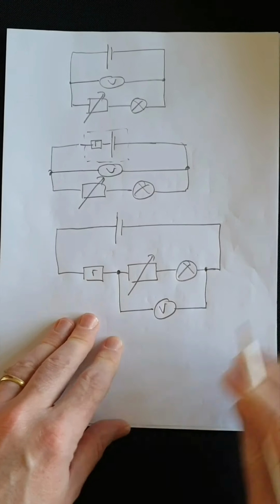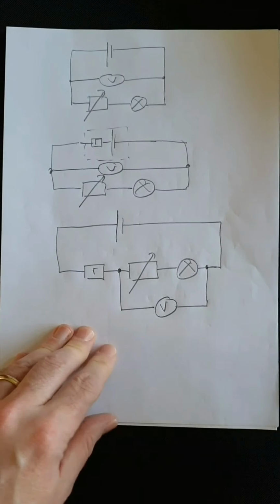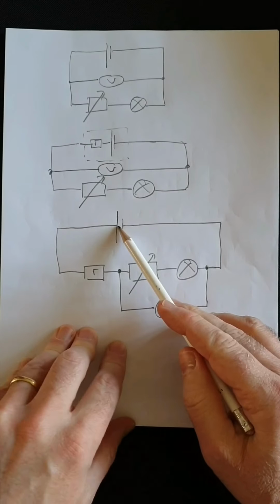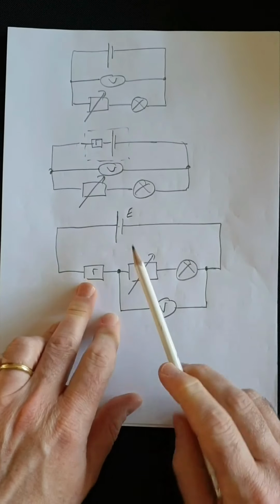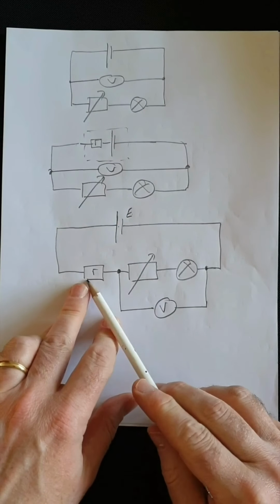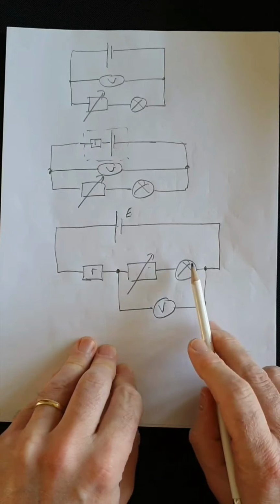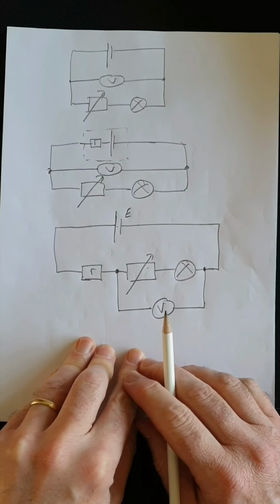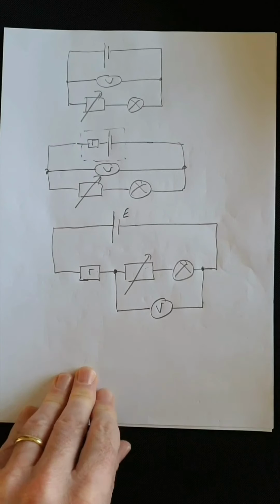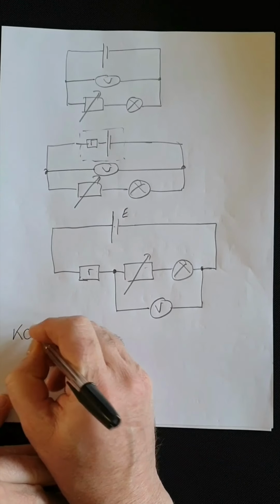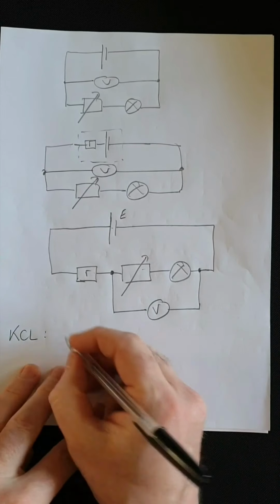Okay. Right, so when we look at this circuit, we've got a certain number of volts for the EMF here. I'll just call that E. And then we've got three components: the internal resistance, the variable resistor, and the lamp. Now looking at Kirchhoff's current law, the analysis of the current is relatively straightforward here.